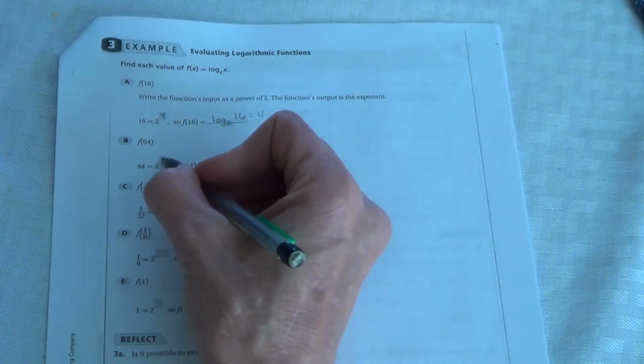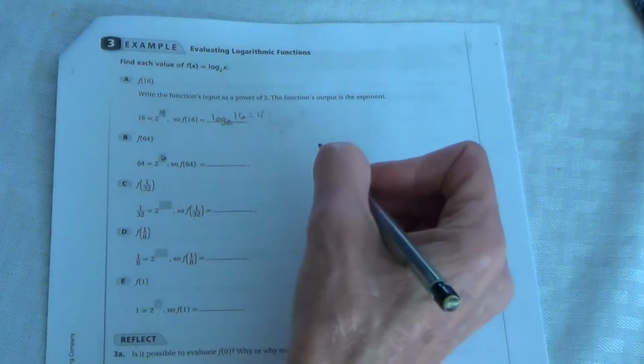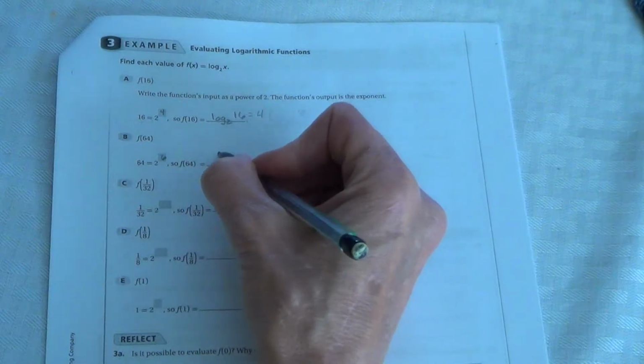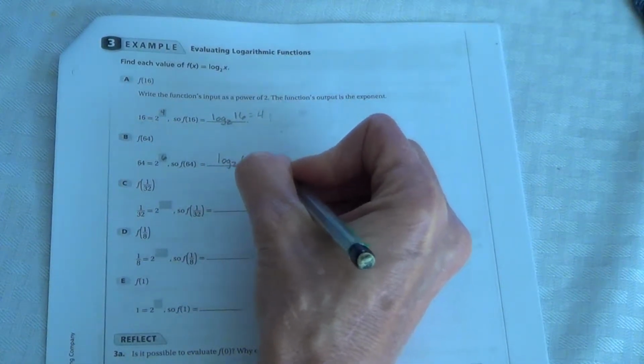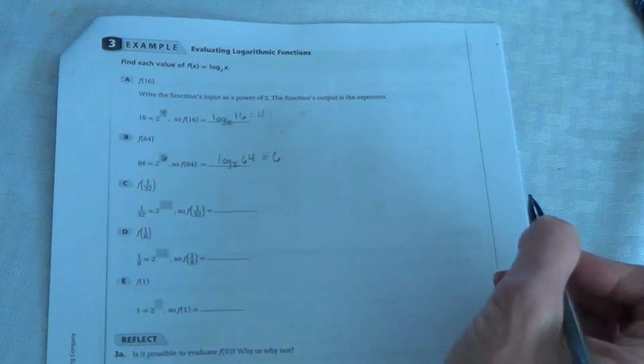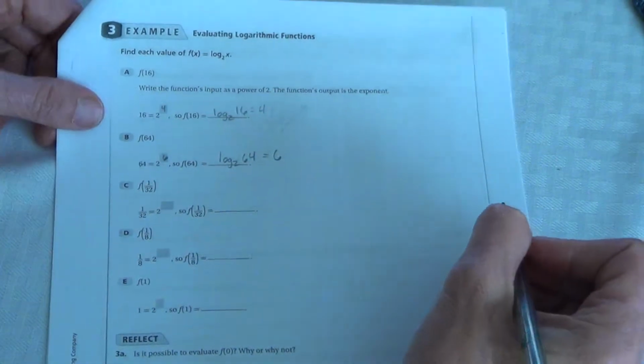So now 2 to the 6th equals 64. So f of 64 would be log base 2 of 64, which equals 6. Do you see the pattern happening?